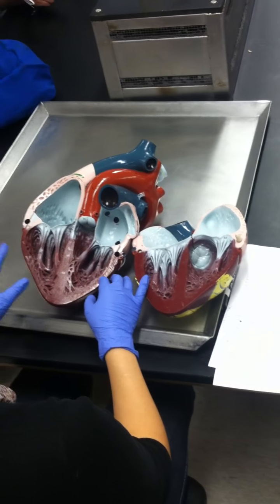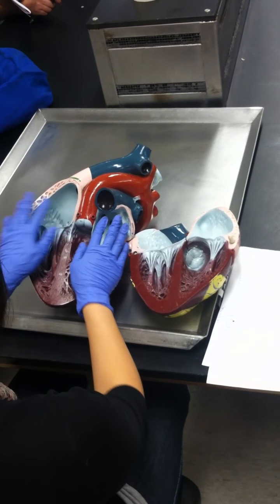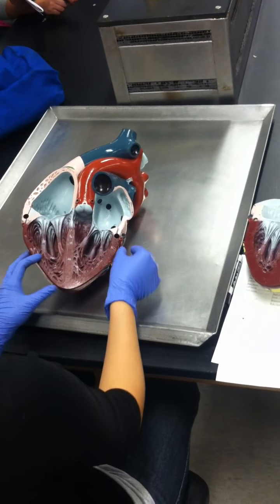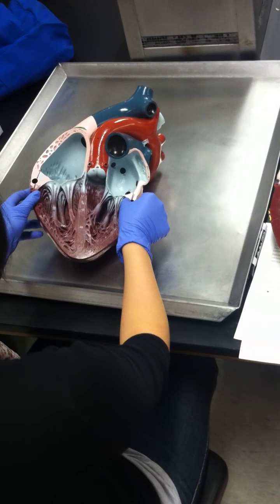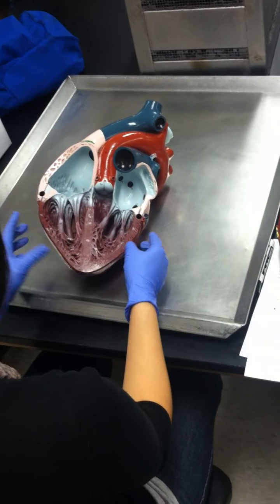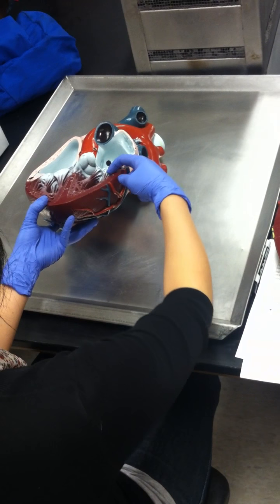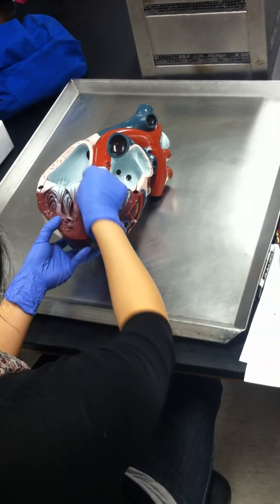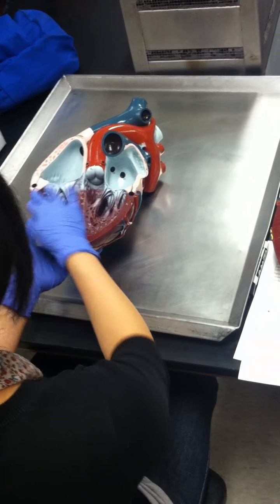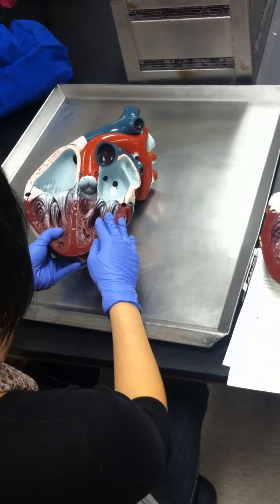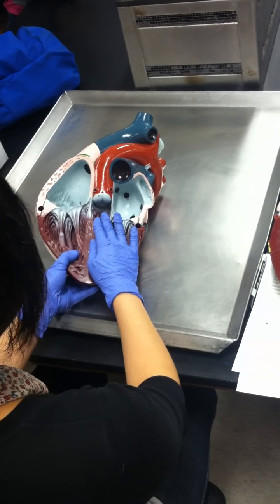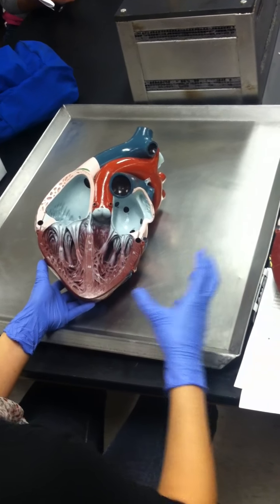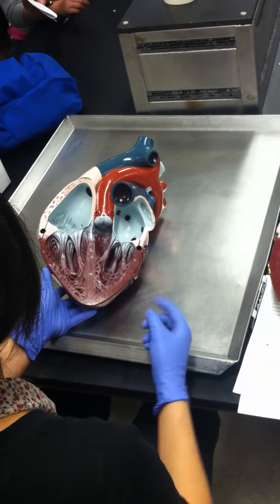Another way to differentiate what side is which, by just looking at the inside, is if you look at the muscles of the ventricle. See how, if you look carefully, this side is really thick compared to this side? See how this one is much thicker than the one on this side? Why would the muscles of the left ventricle be bigger than the one of the right ventricle? Exactly, all the way to your toes, right? I have to go all the way down there.